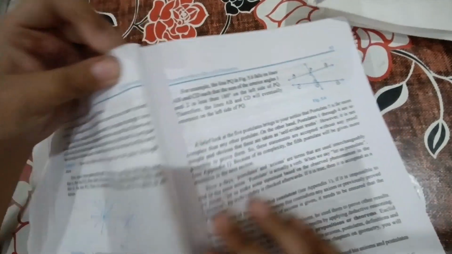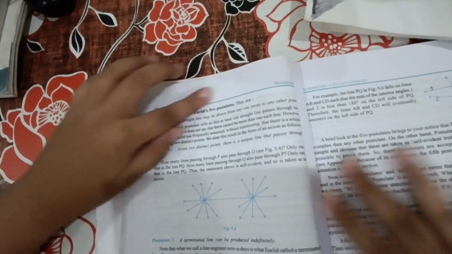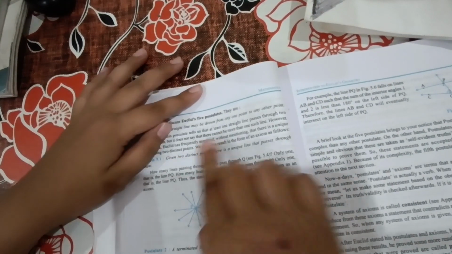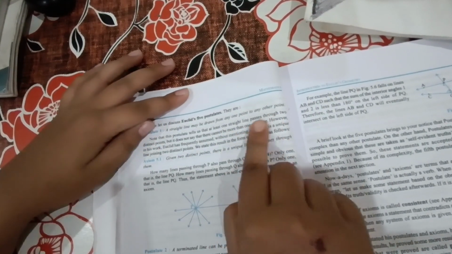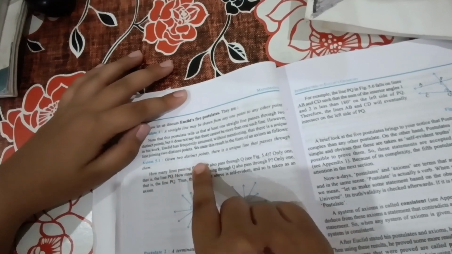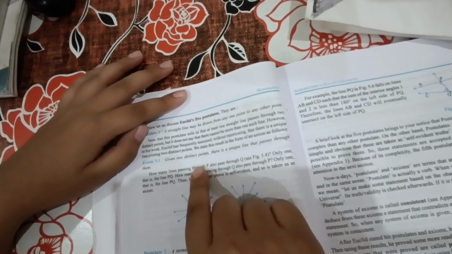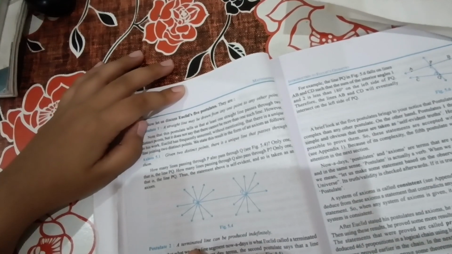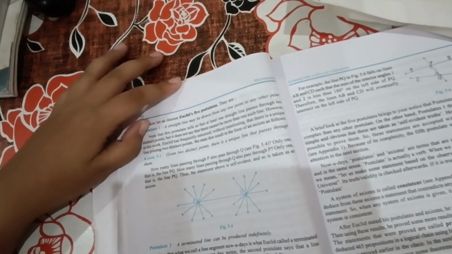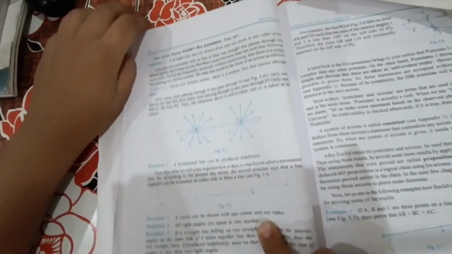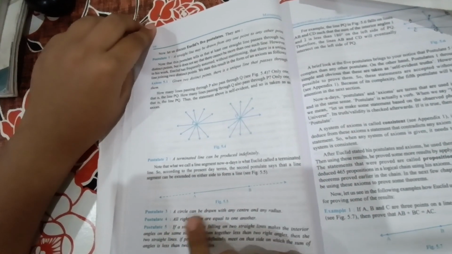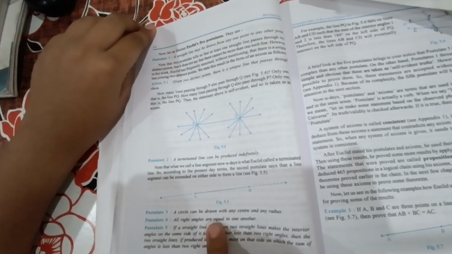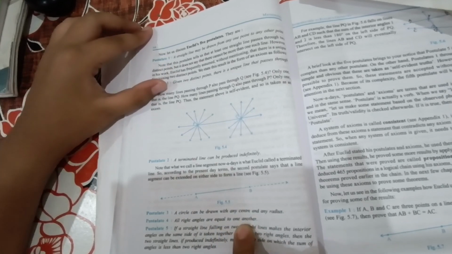Let's go with postulates now. A straight line may be drawn from any point to any other point. Given two distinct points, there is a unique line that passes through them. A terminated line can be produced indefinitely. A circle can be drawn with any center and any radius. All right angles are equal to one another.